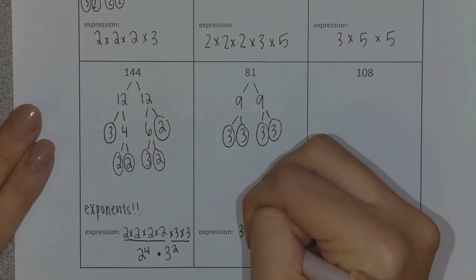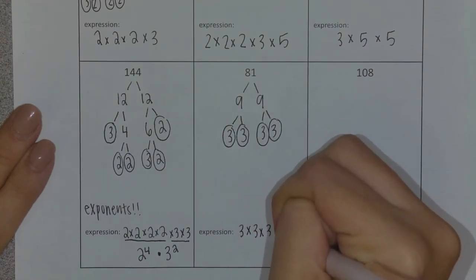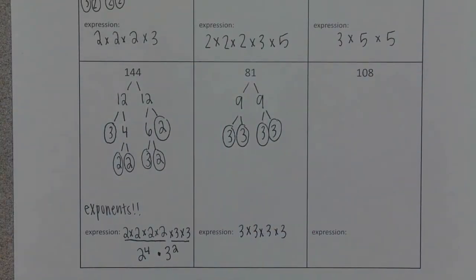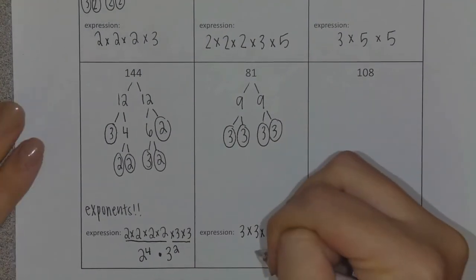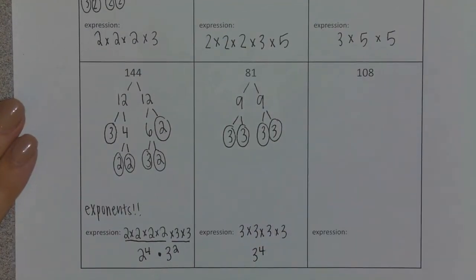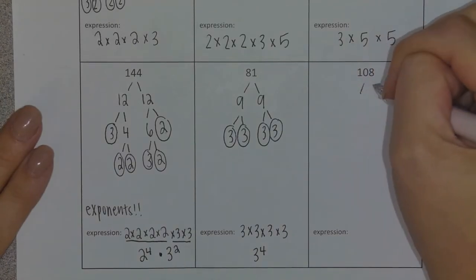So again, I could write this as 3 times 3 times 3 times 3, or using my shortcut way with exponents, I could write it as 3 to the power of 4. All right, and last but not least, 108.